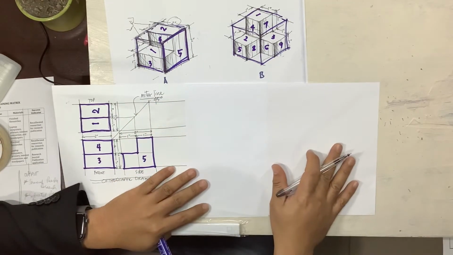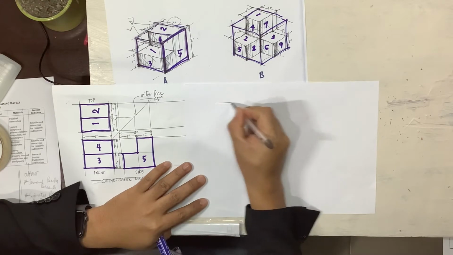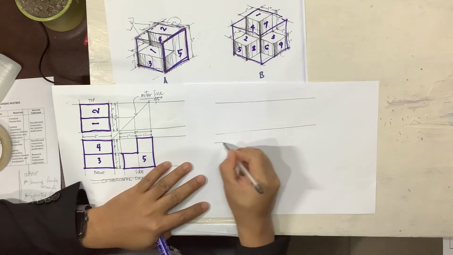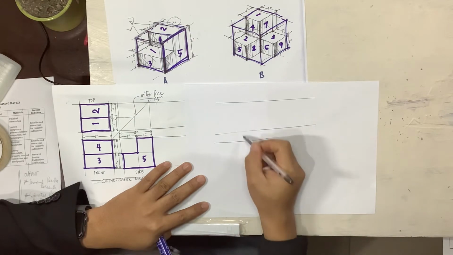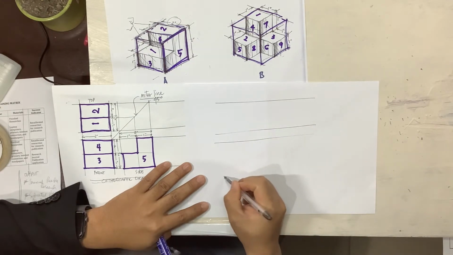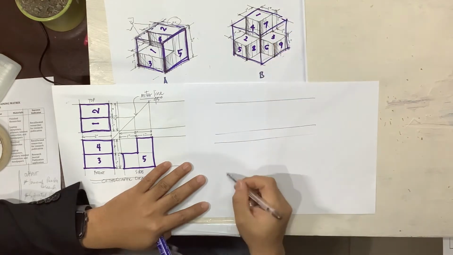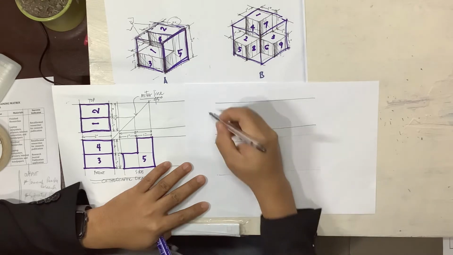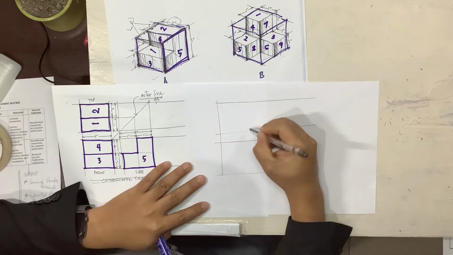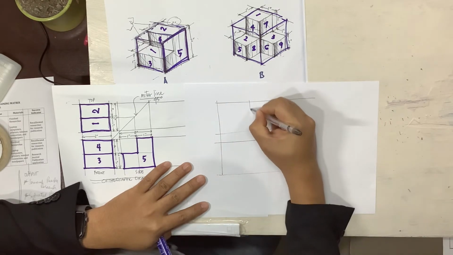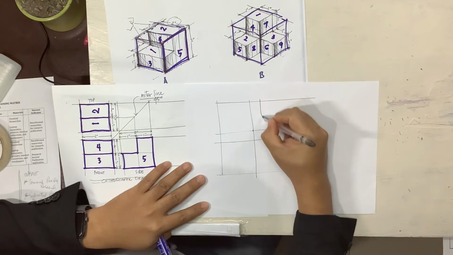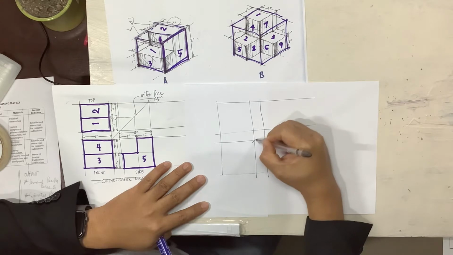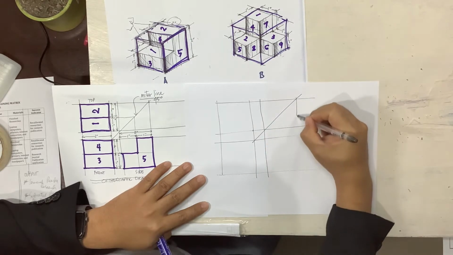Okay, for object B, same thing will happen. So maybe this will be another technique. You draw 4 horizontal lines. Okay, so since this is a square, everything will become of the same size. So you have to make sure that this is a square. Since this is our practice, don't expect that everything will become straight.